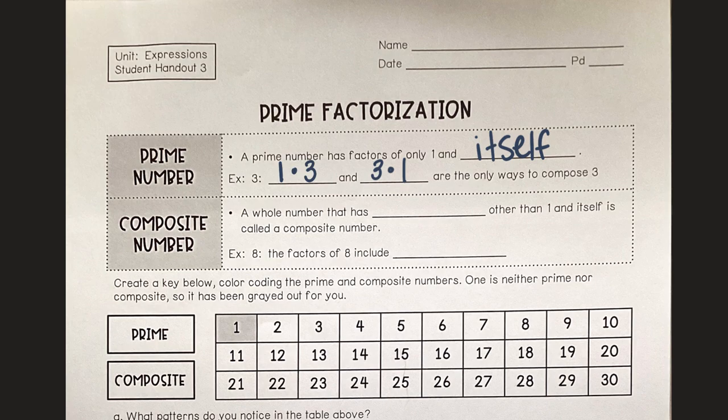Those are the only two ways that you can make a product of 3. So therefore 3 has to be a prime number because it only has factors of 1 and itself.